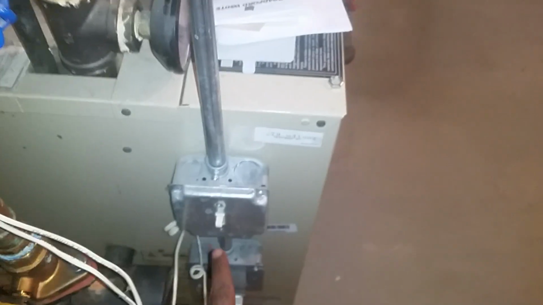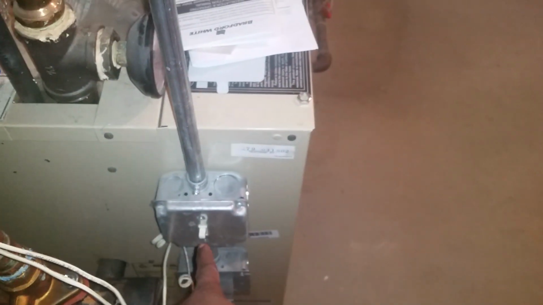But there are 4 things you should do before you change your zone head. Number 1: make sure your boiler is turned off. Every boiler has a switch, and this is the on switch. You want to turn it off. That's number 1.